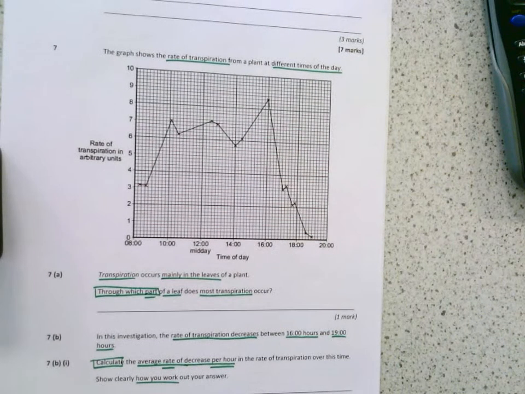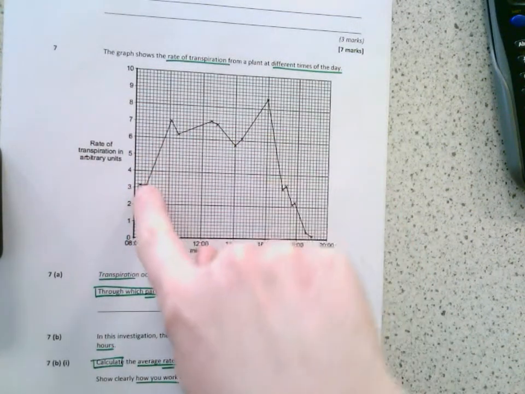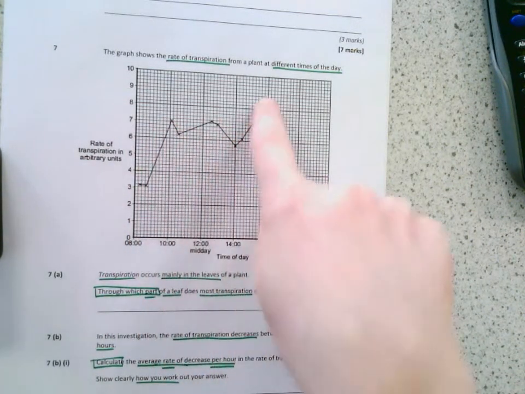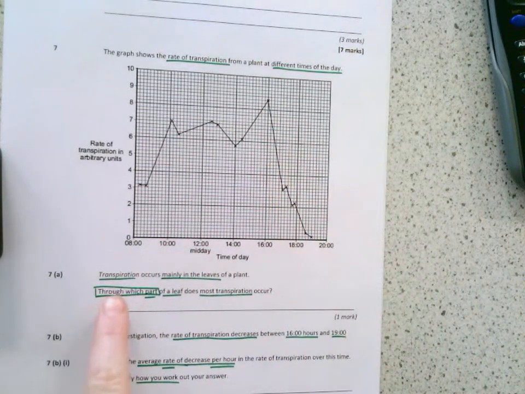Keep the focus, keep with me. Graph shows rate of transpiration at different times of the day. Quick little look, we've got starting off at the morning, this is the rate of transpiration, so as we go up it's getting faster, and as we go down the rate of transpiration is getting slower, and as we move along the x-axis we're getting later in the day.